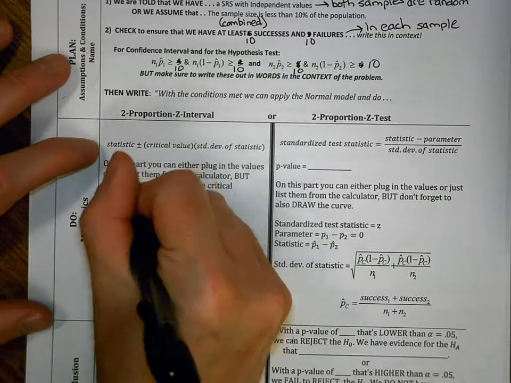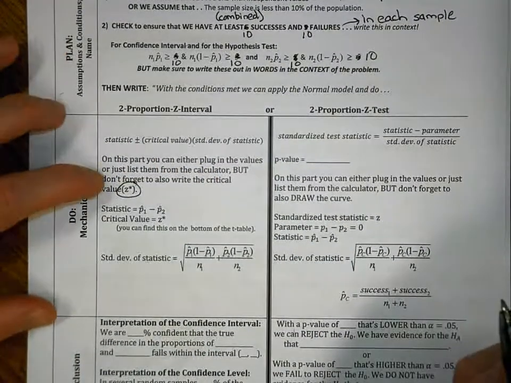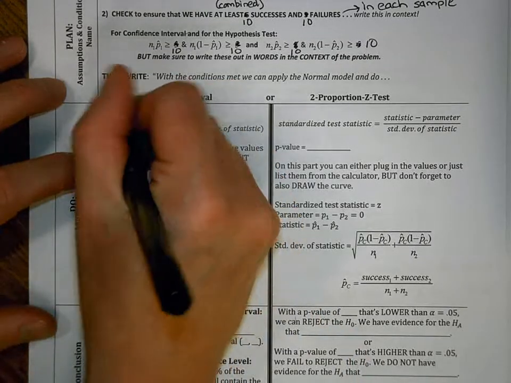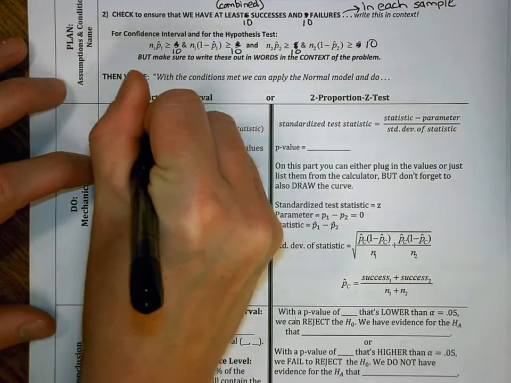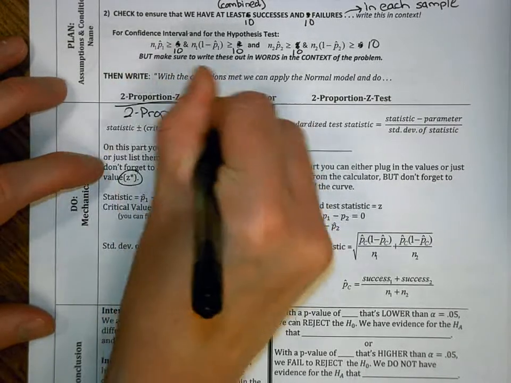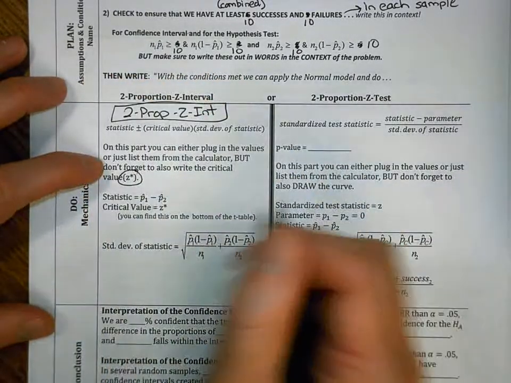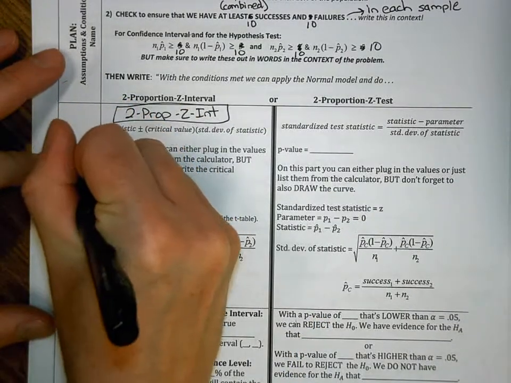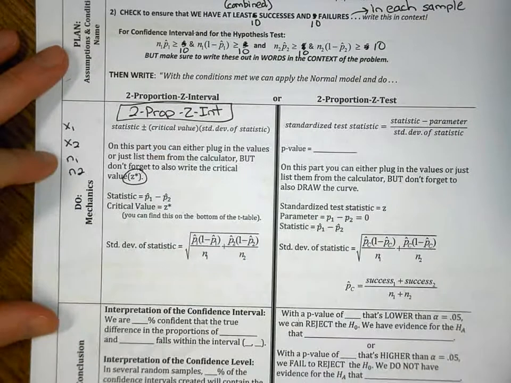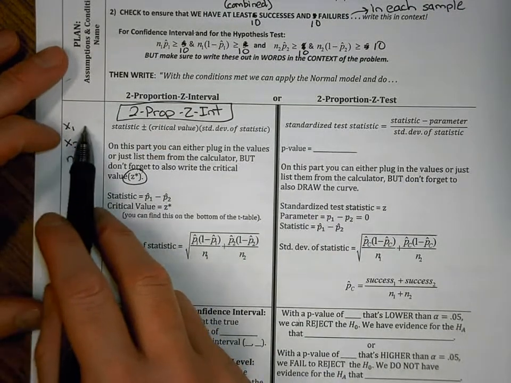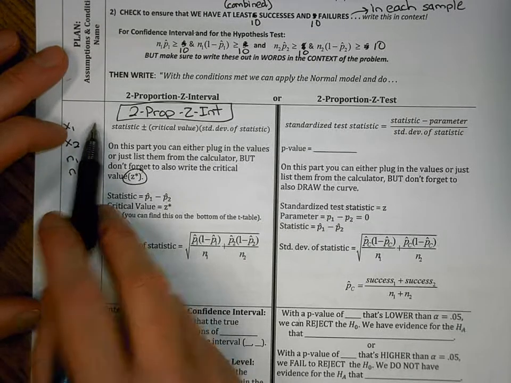Don't forget that you need to put your z-star in there. And the standard deviation of your statistic is listed. And you're just going to go to 2-PropZInt in the calculator. It's going to ask for x1 and x2 and n1 and n2. And you're going to put those in from the problem. Remember, if they just give you a percentage and not your actual number of successes, multiply that decimal, the proportion, by your sample size and round.